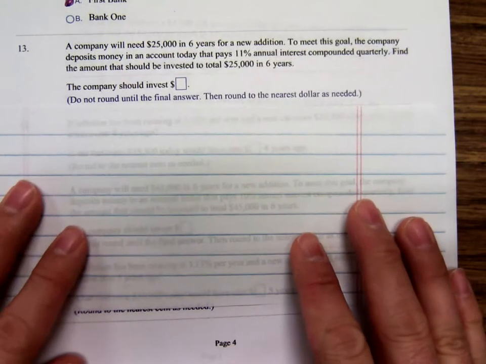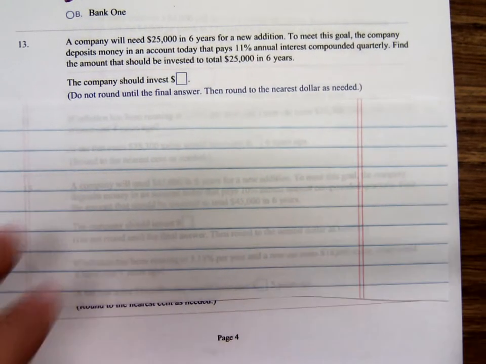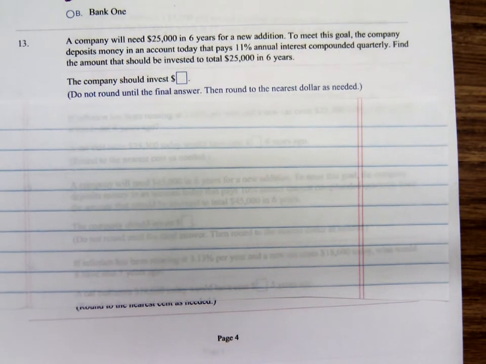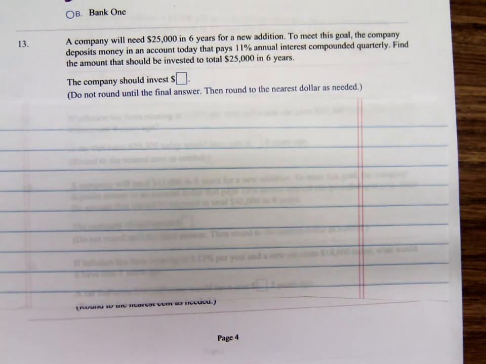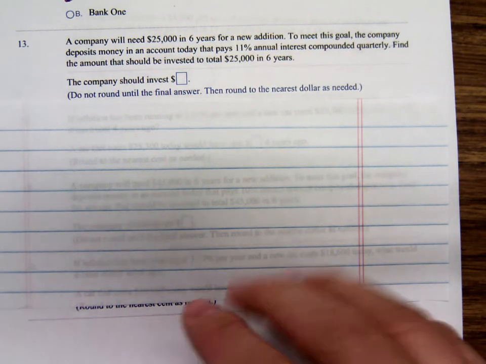move it up. Okay. A company will need $25,000 in 6 years for a new addition. To meet this goal, the company deposits money in an account today that pays 11% annual interest compounded quarterly. Find the amount that should be invested to total $25,000 in 6 years. Okay. Now, this is not an APY problem. This is just a compound amount problem.